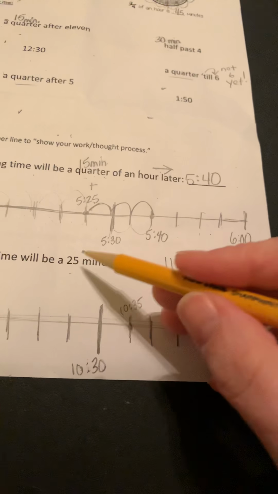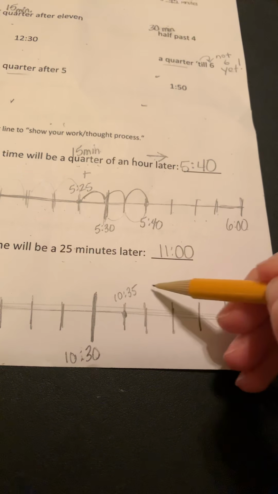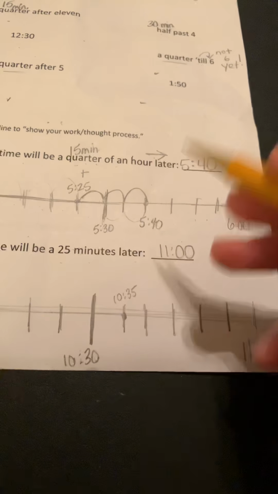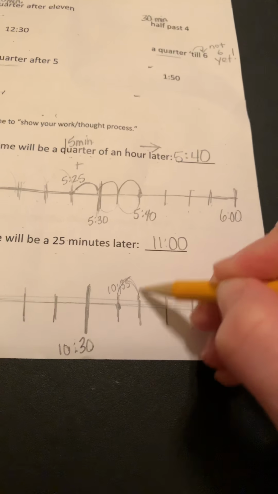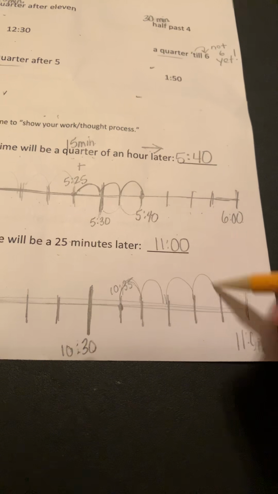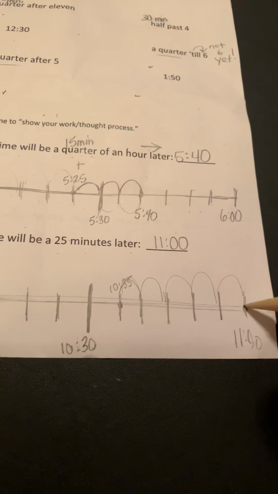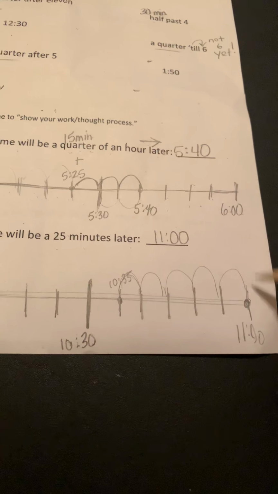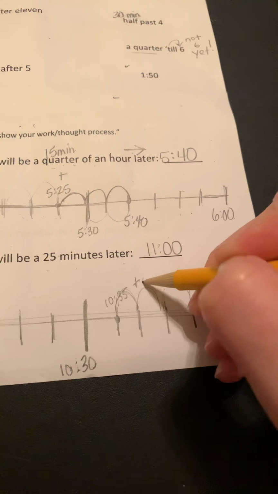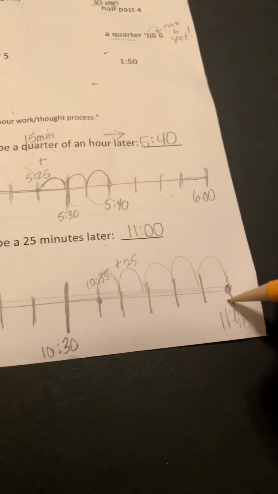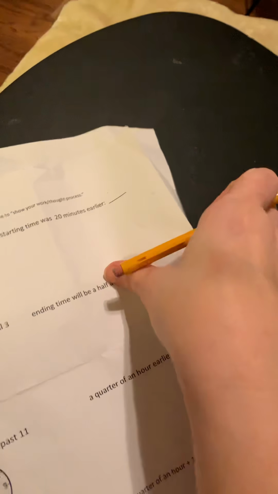All right, we're going to hop 25 minutes. So as we jump, we're going to count for 25. So 5, y'all see what I mean? Y'all do it with me. 5, 10, there we go, 15, 20, 25. Put your point and 25 minutes. So 10:35 plus 25 minutes is 11. And that's what they're going to do for this.